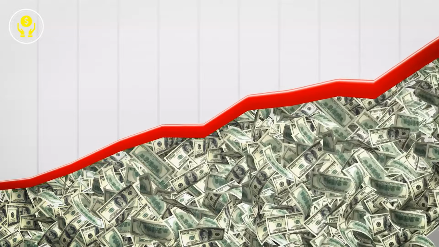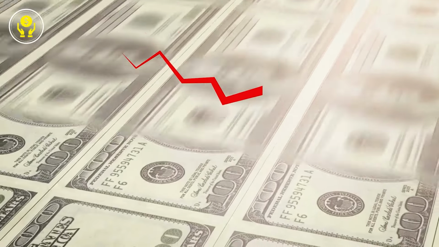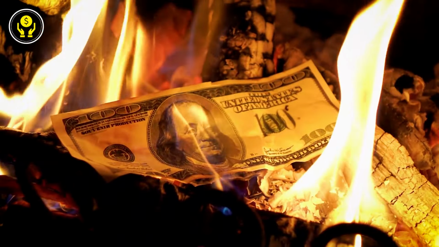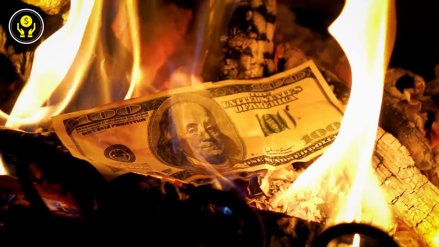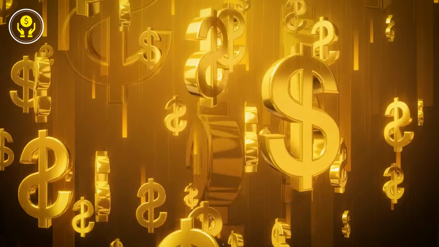So far, so good. But what would happen if you decided to print more bills? They would be worth less because there would be more bills, and the total value would be distributed among more bills. This is the main cause of inflation. Central banks print money, which devalues the currency. And why does this happen? Because it's the biggest scam of all time, and it's done to everyone.